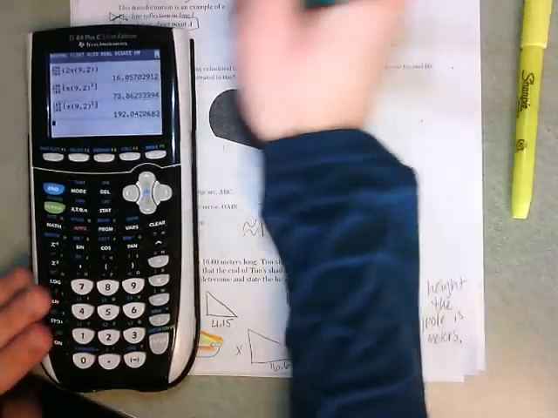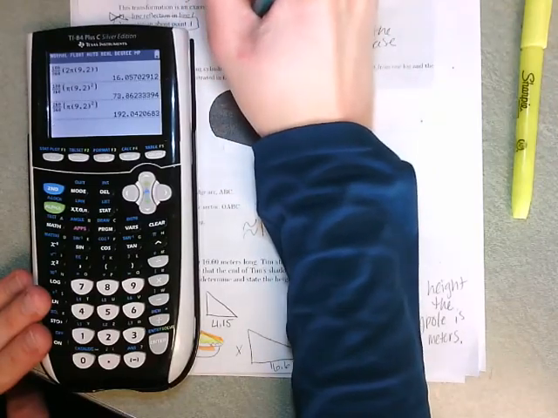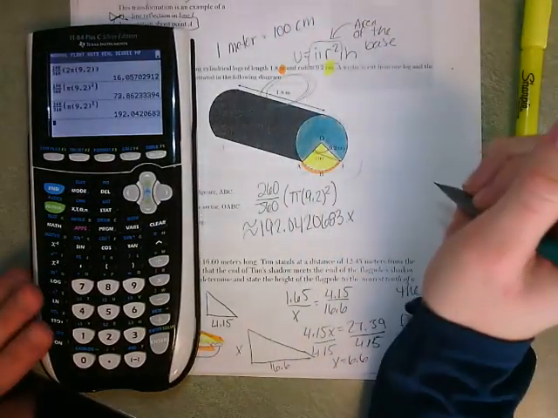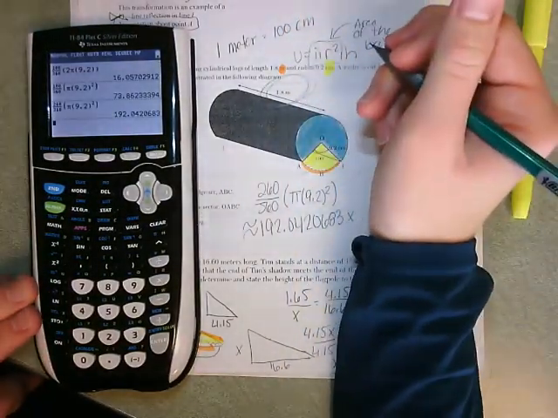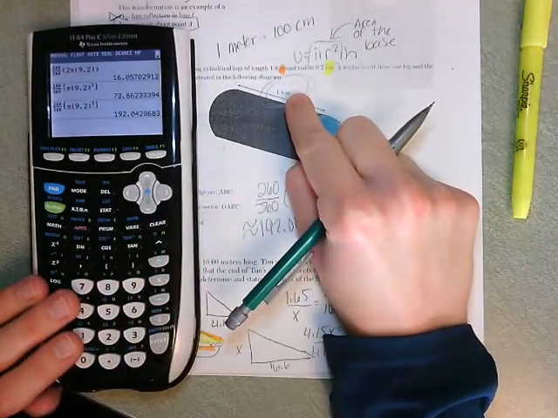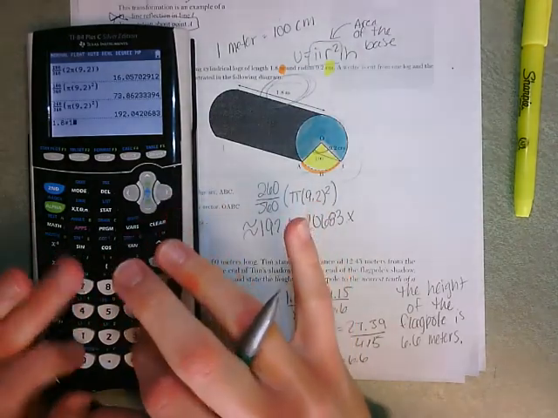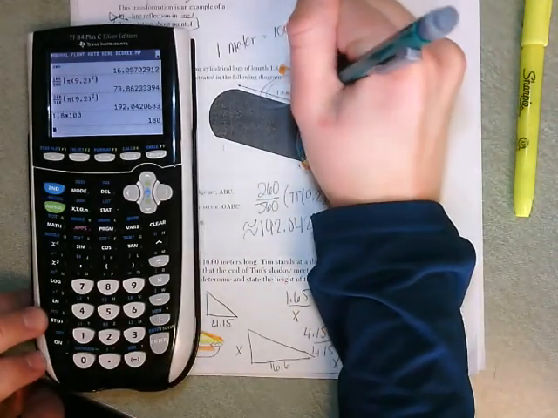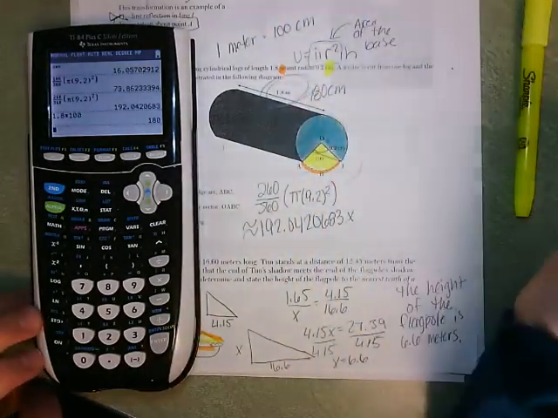Now, 1 meter is equal to 100 centimeters. So 1.8 times 100 is 180, so this is 180 centimeters.